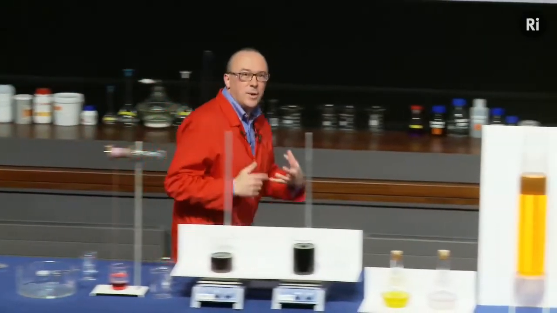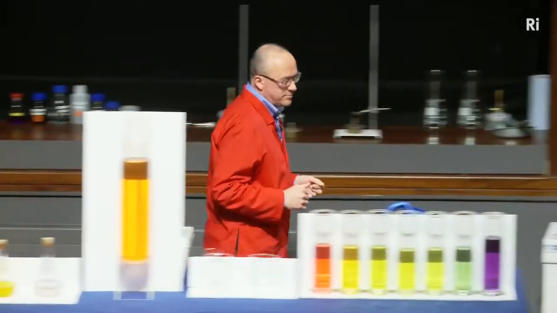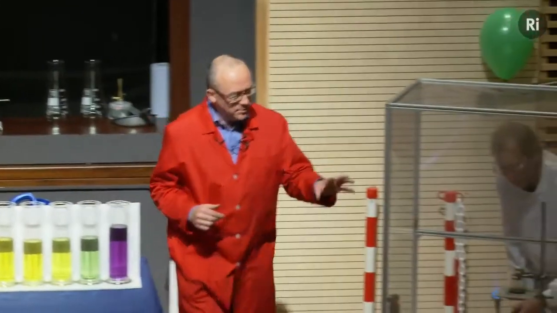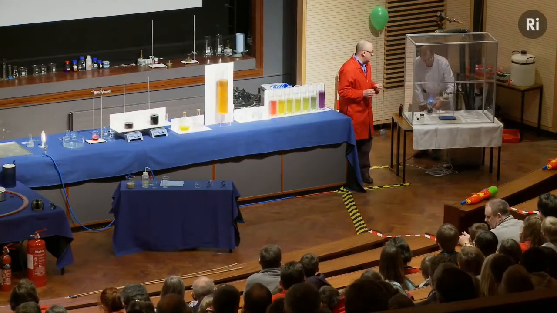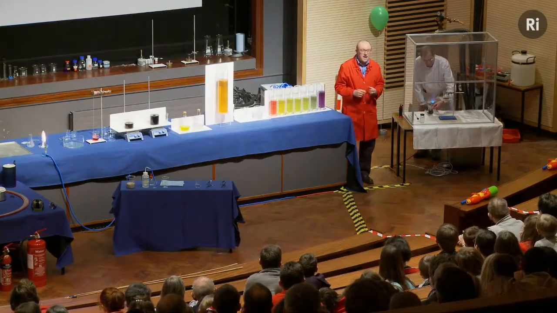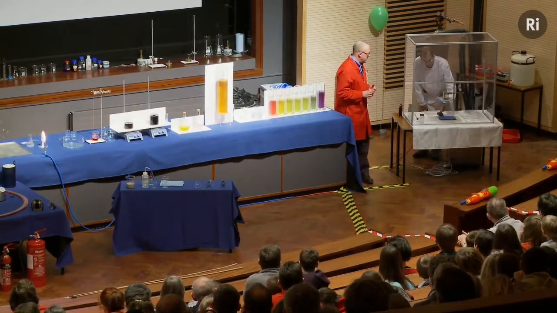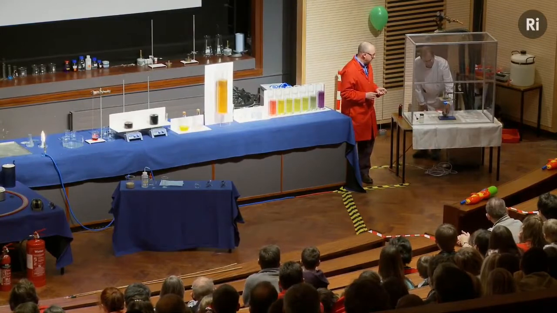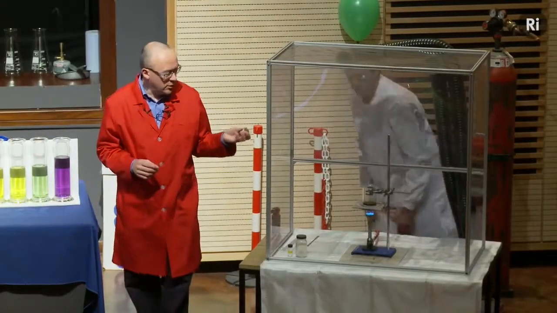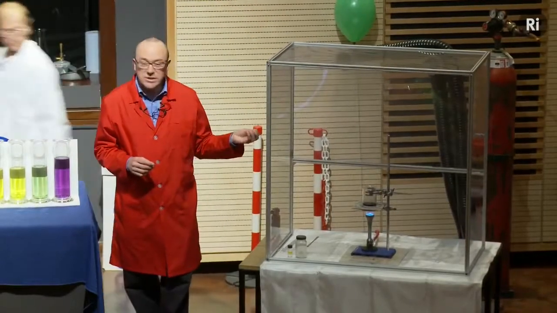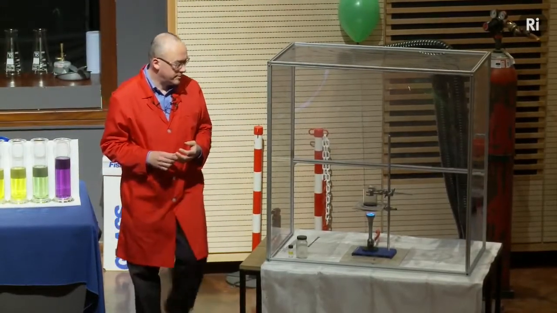I'm going to show you now another way to make a chemical sculpture. And Chris has been preparing this. This beaker contains a mixture of para-nitroacetanilide and sulfuric acid. And Chris has been warming it up. And when it's hot enough, it will undergo a reaction in which this liquid will turn into a solid.